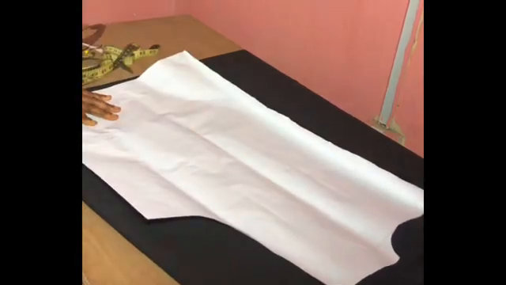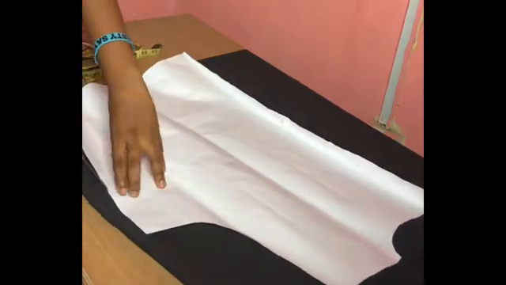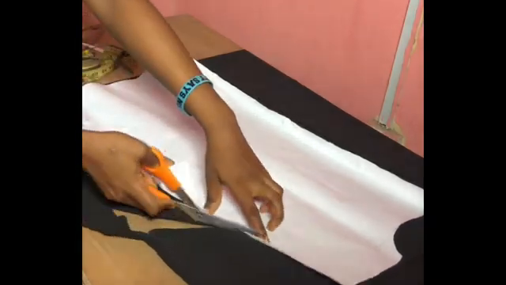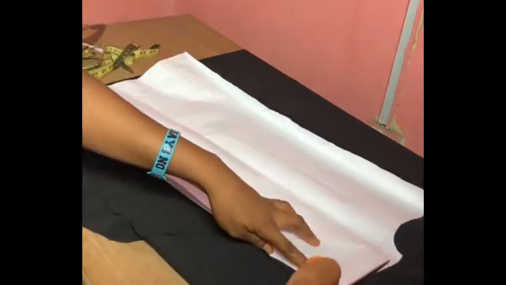So after doing that, the next thing, I went ahead to cut out my back piece on the main fabric. I used my pattern paper just like you see me doing to cut out the back piece of my main fabric.